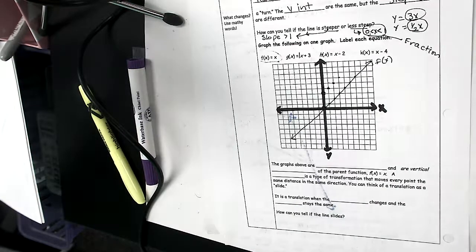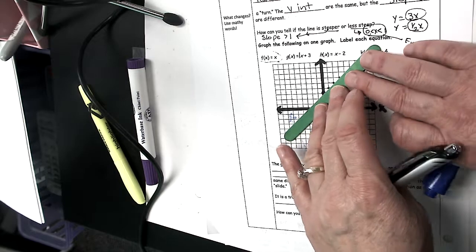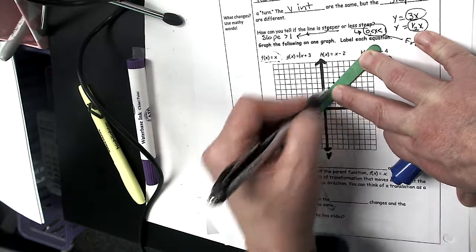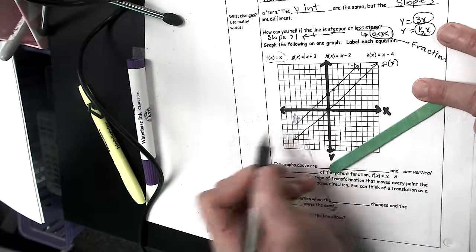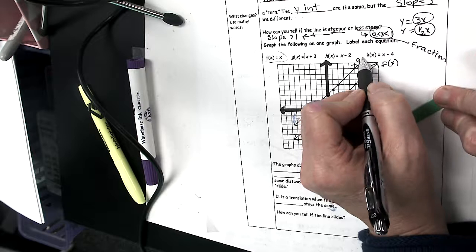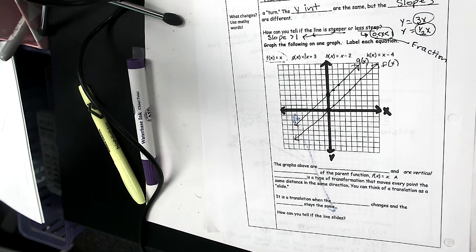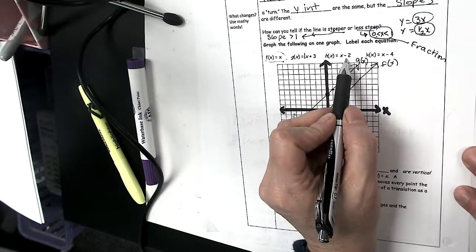All right, let's just do one more real quick. So let's do h of x. Where are we starting at? Negative 2. So we go down to negative 2, and we go up 1 over 1, up 1 over 1, up 1 over 1, and draw it in. Label it. They're all parallel. This is h of x. Am I going too fast?